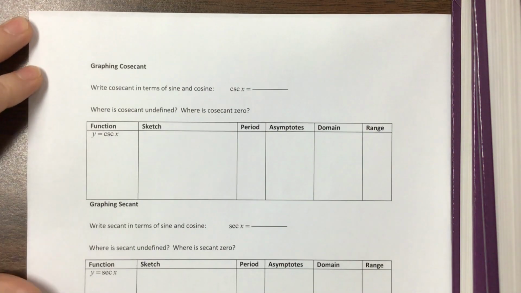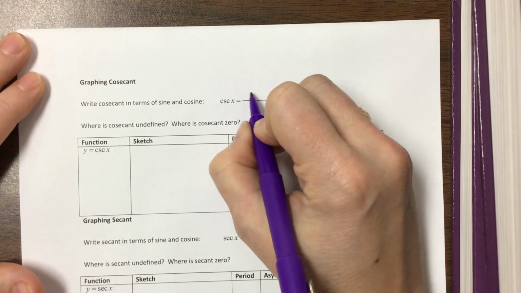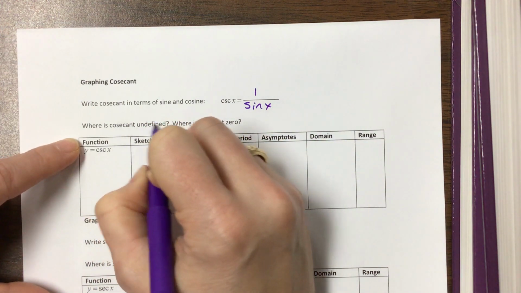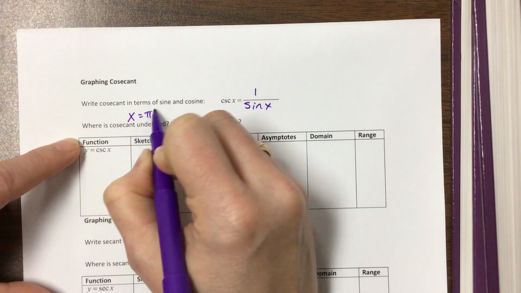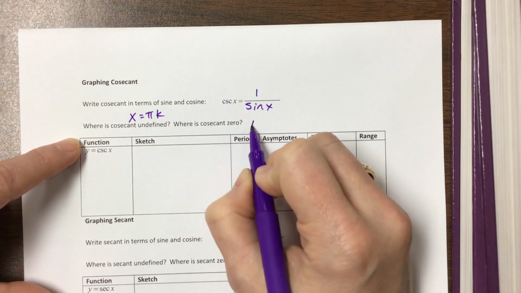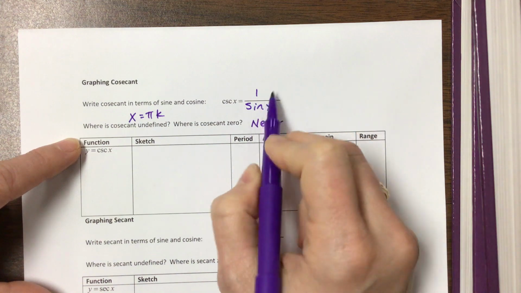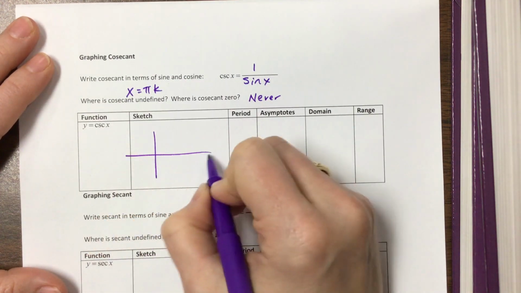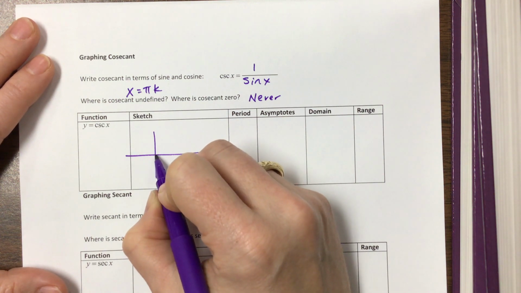Okay, cosecant, if you remember, is 1 over sine of x. So when is cosecant undefined? Whenever sine is 0, which is when x is equal to pi k. Whereas cosecant is 0, never. I tricked you. Because 1 can't equal 0.